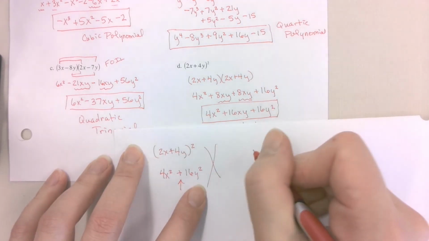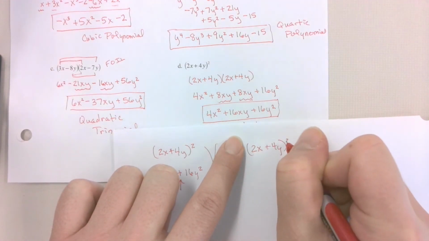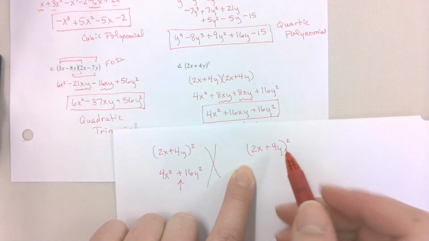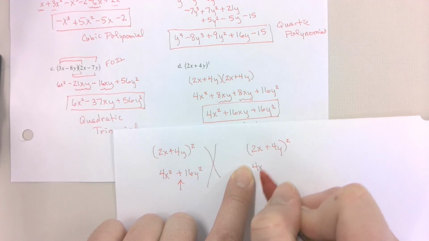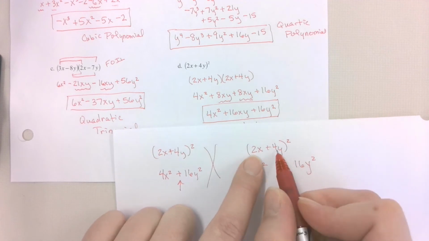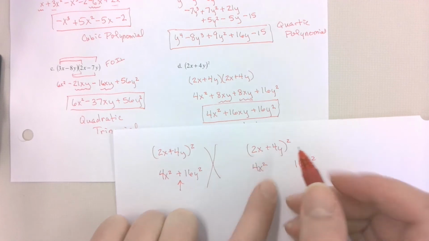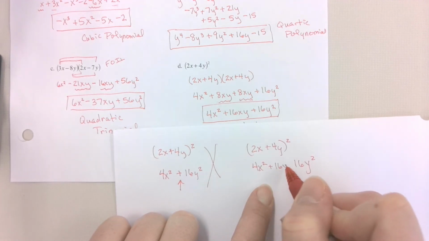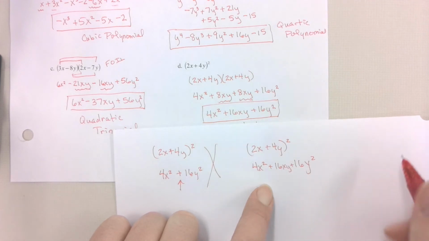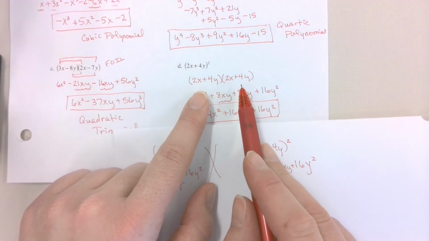There is a shortcut to having a binomial square, to having a perfect square. You square the first term, you square the last term, and then you double the product. The product of 2x and 4y is 8xy. And if I double the product, I get 16xy. So that is a nice shortcut. Square the first, square the last, double the product. But if I'm going to mess that up, I'd rather write it out twice and just FOIL it.